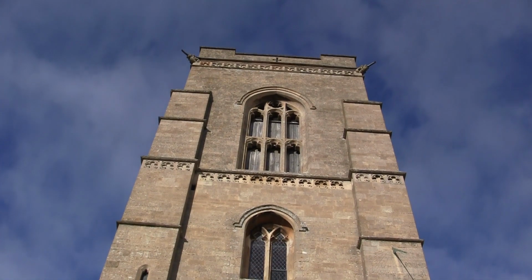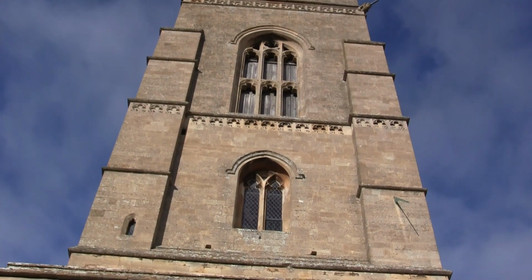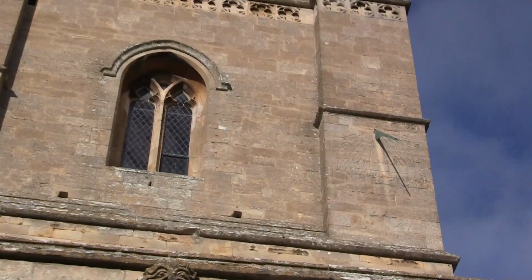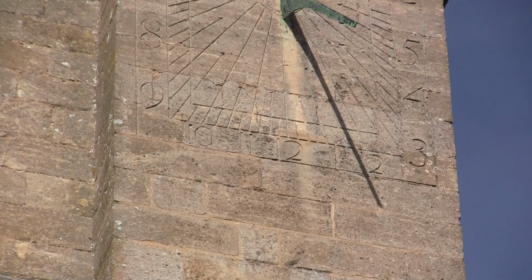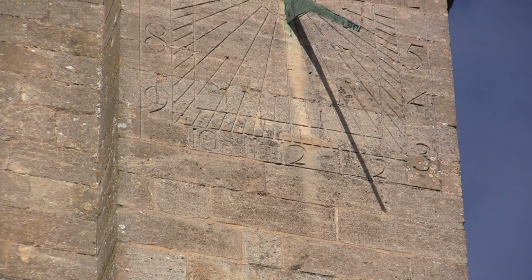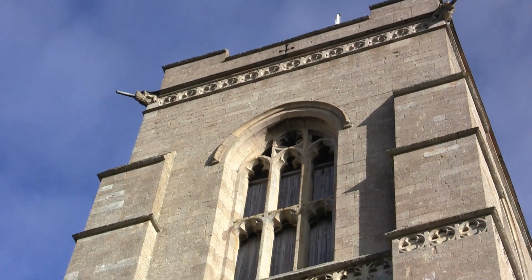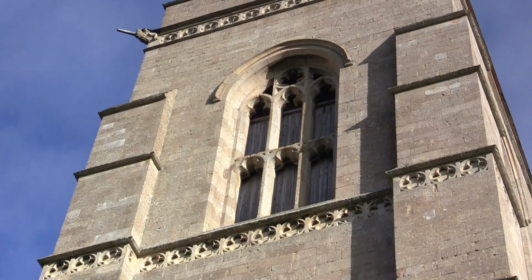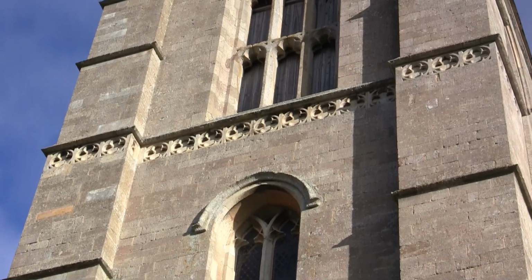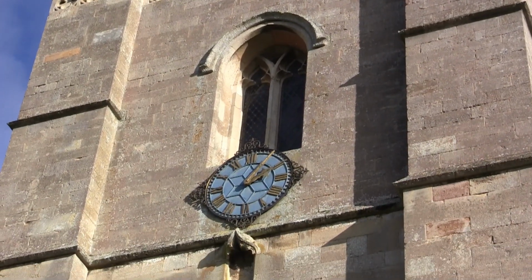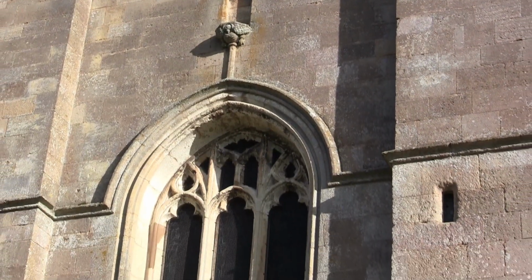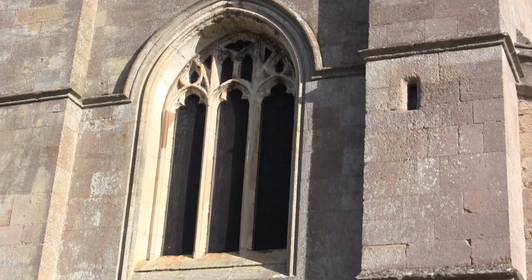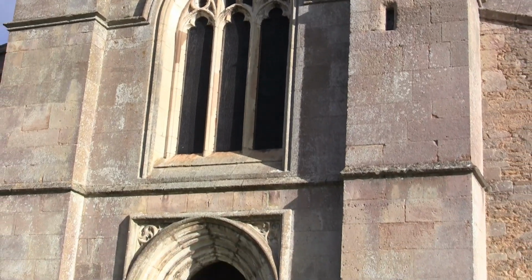This three-stage perpendicular tower dates from around 1500, and because of its positioning, it dominates the local landscape around. Heavily buttressed, it has what appears to have been a restored frieze running around all the four sides. And we see it possesses a repeated quatrefoil design.